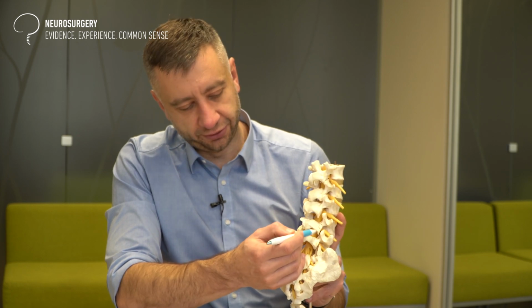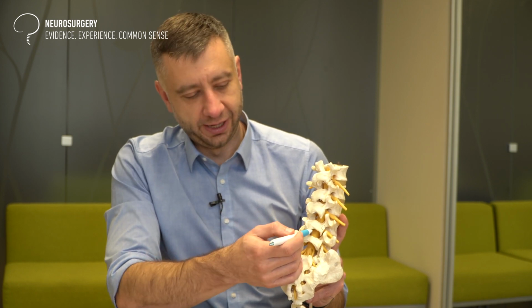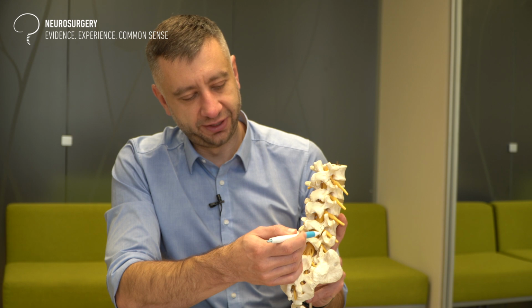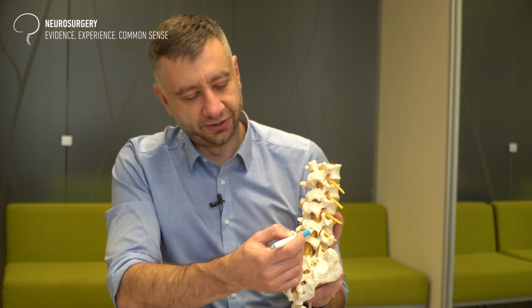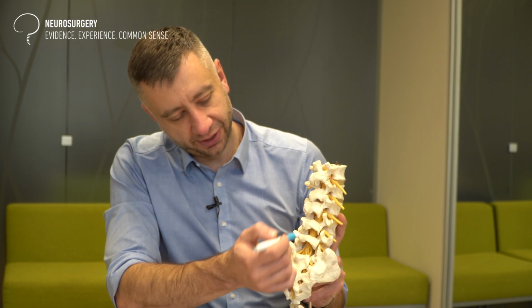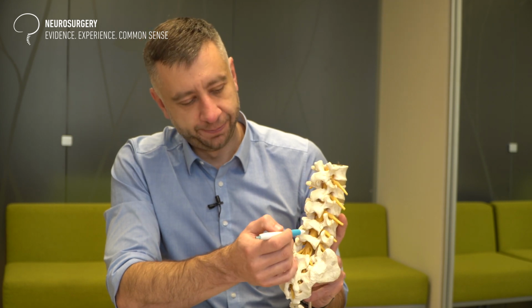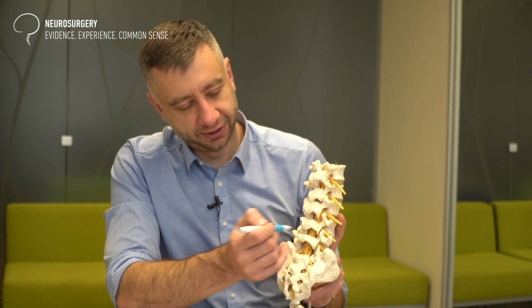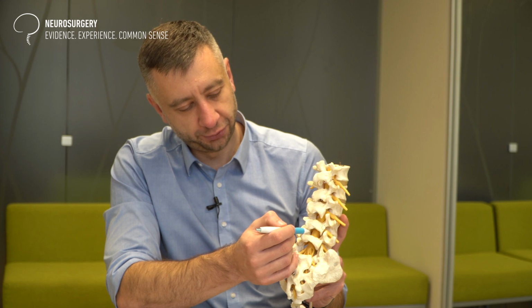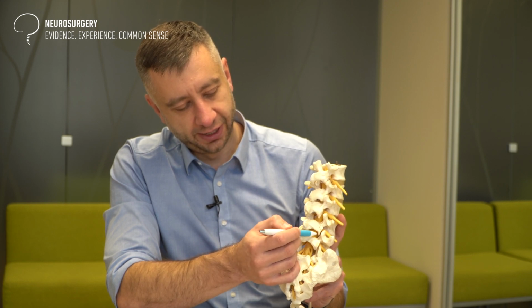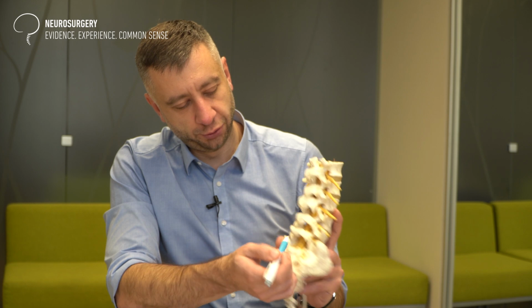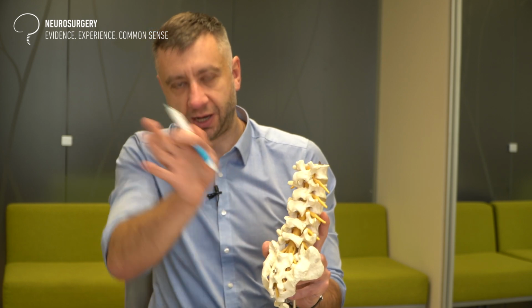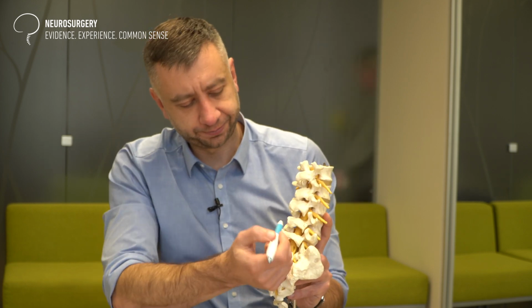This interspace is covered by the ligament, which is called ligamentum flavum, or just flavum. It's of a yellowish color. We take this ligament out, and usually we are almost immediately able to see the nerve root, which is usually pressed upwards towards us.